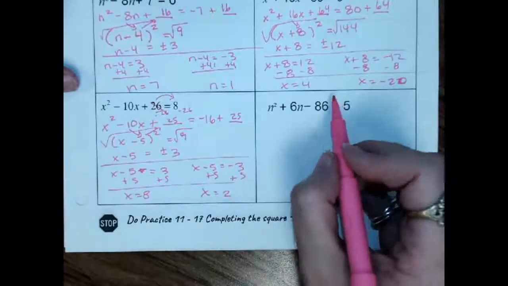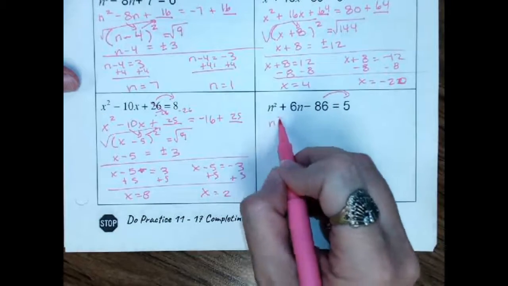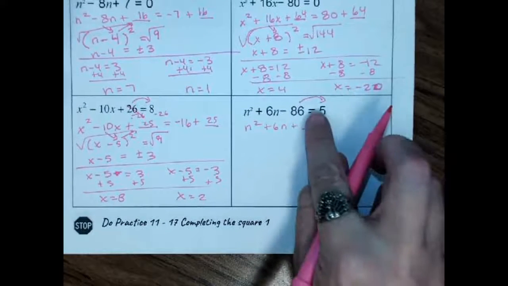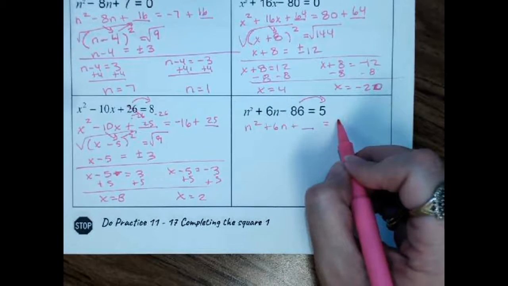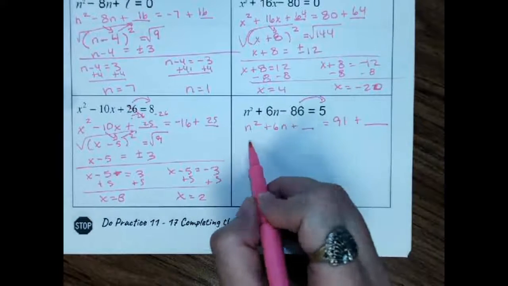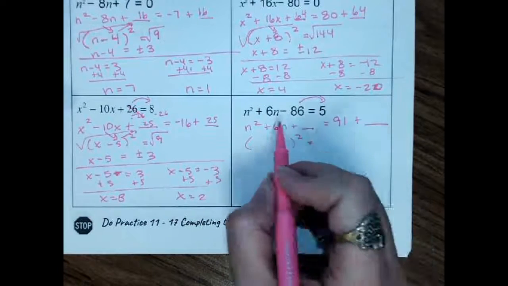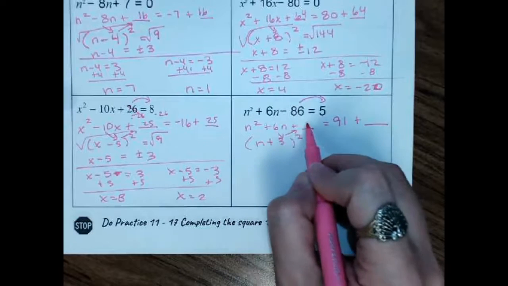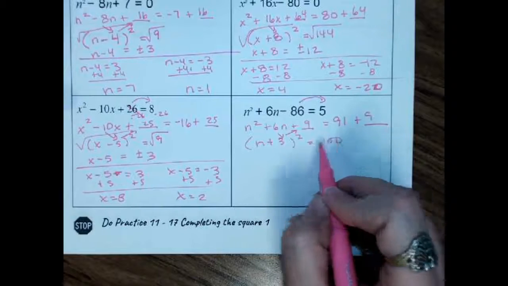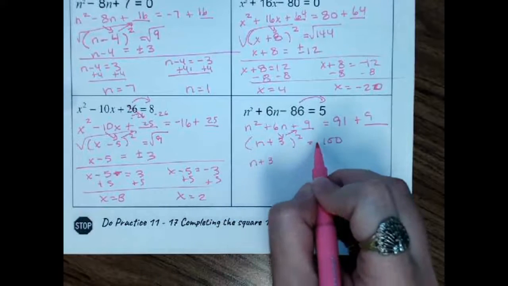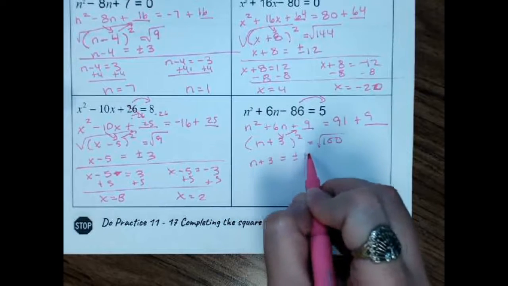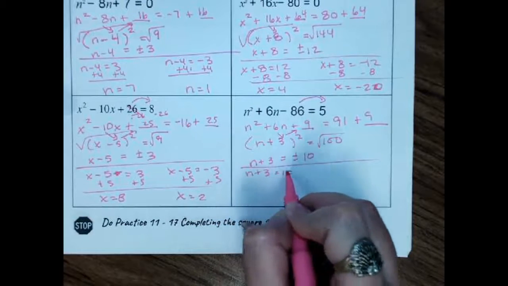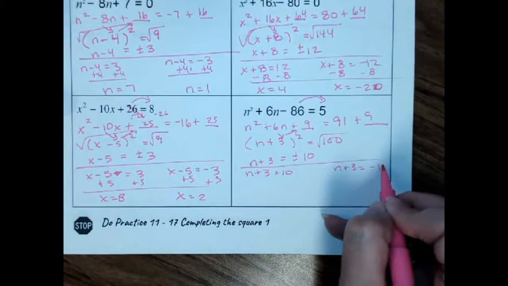One more time. Move it to this side. Add the blanks. 5 plus 86 is 91. Write your form. Divide as you go down. Square as you go up. Take the square root. Write as 2 equations. Solve.